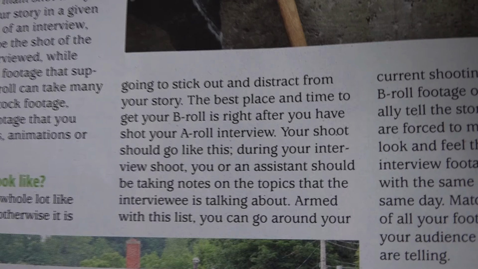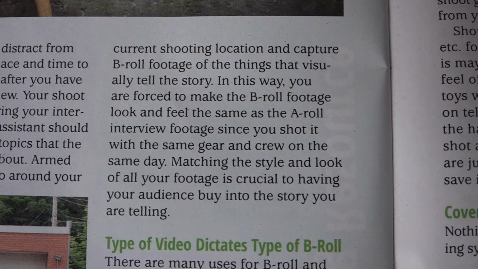The best place and time to get your B-roll is right after you've shot your A-roll interview. Your shoot should go like this. During your interview shoot, you or an assistant should be taking notes on the topics that the interviewee is talking about. Armed with this list, you can go around your current shooting location and capture B-roll footage of the things that visually tell the story.